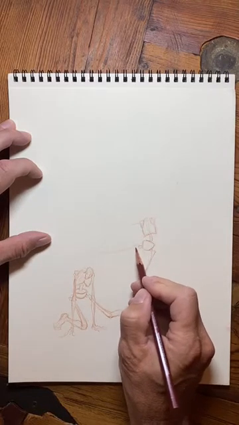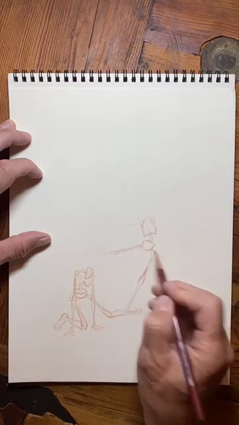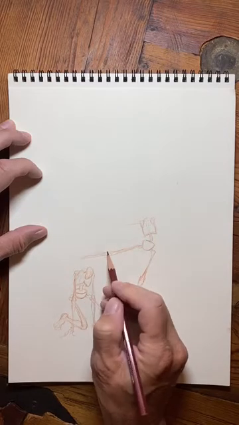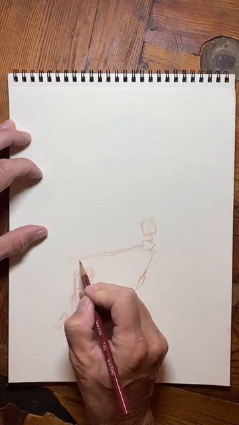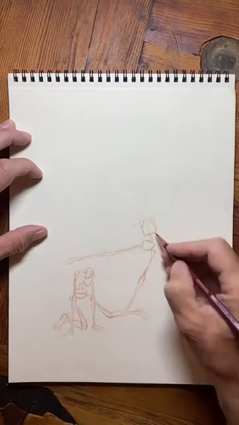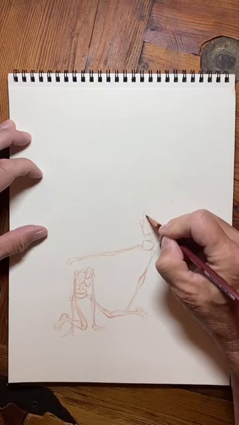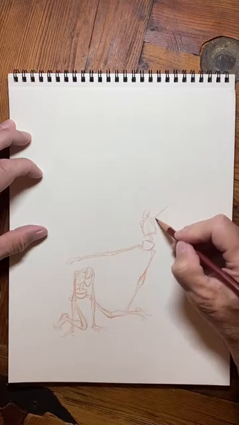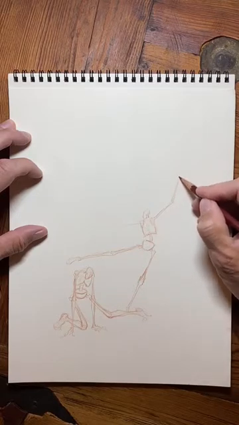Again here, femur. And extending out that lower leg. And we'll see the bottom of the foot in here. And an indication of the head. Slightly turned. And we have the humerus in here now. And the radius and the ulna.